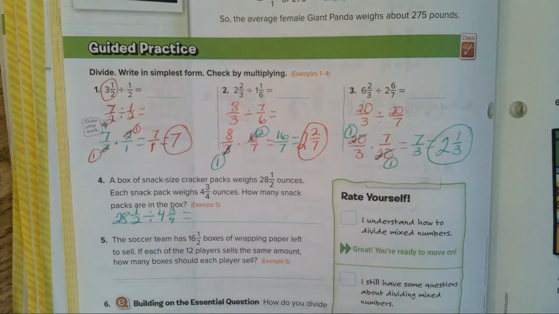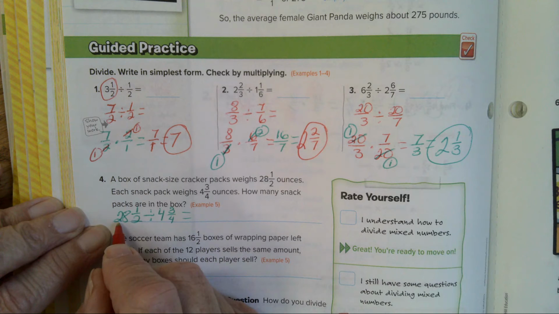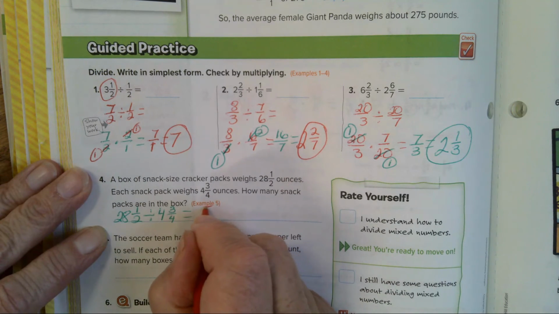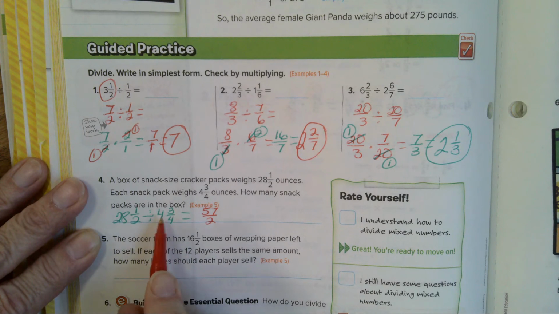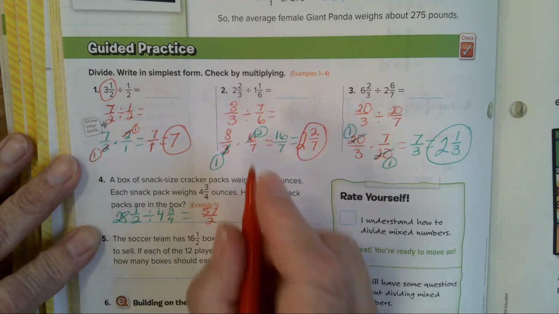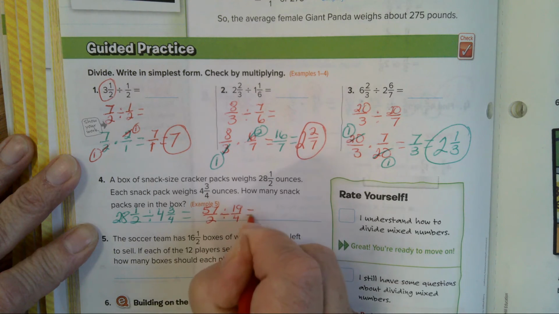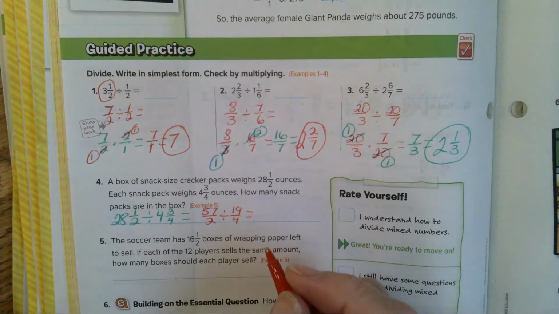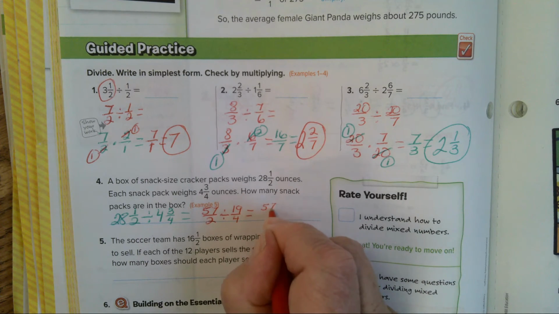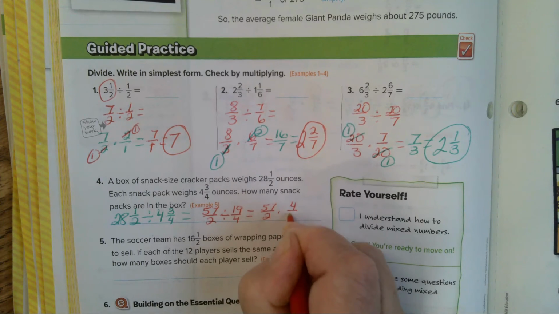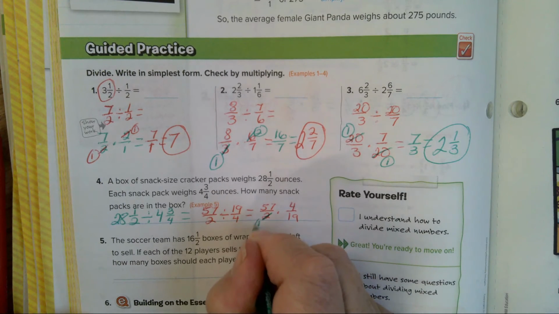All right, change it to an improper fraction. This is a messy problem. 2 times 28 is 56, plus 1 is 57. 4 times 4 is 16, plus 3 is 19/4. All right, this is not a friendly problem, it's messy. Okay, let's do the keep, change, flip. So I keep 57 over 2 times 4 over 19. Well, I do know 2 divides 2 and 2 divides 4.